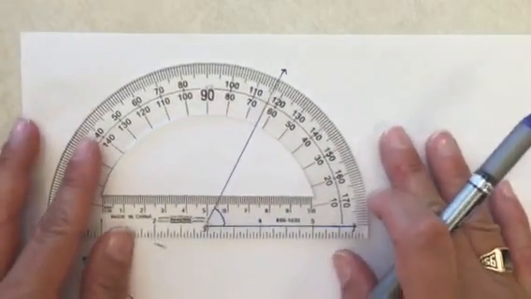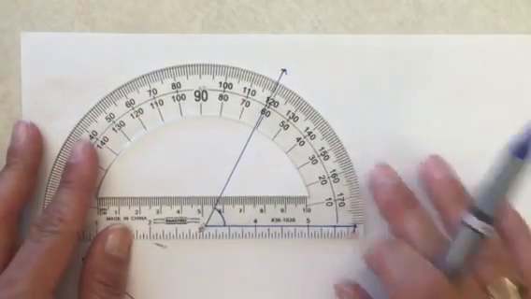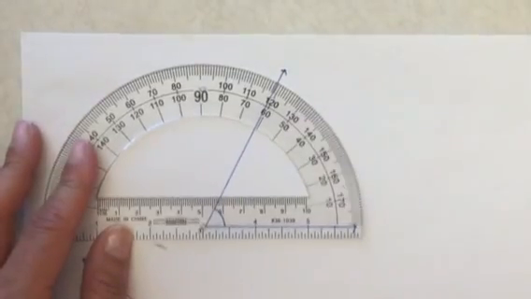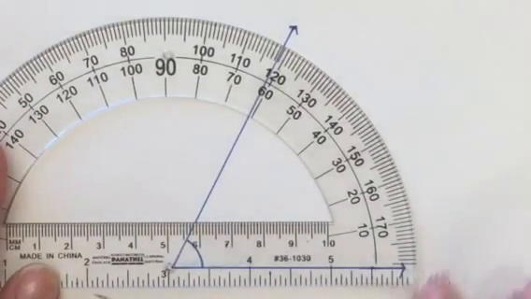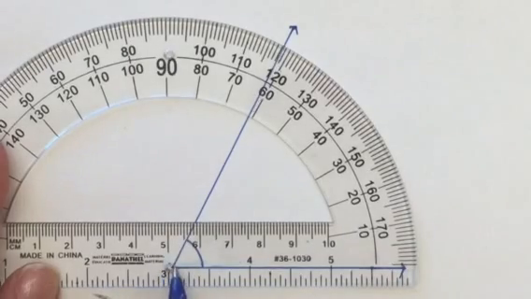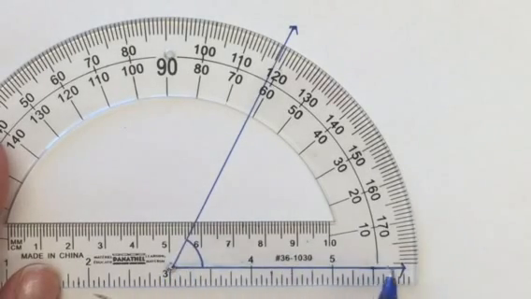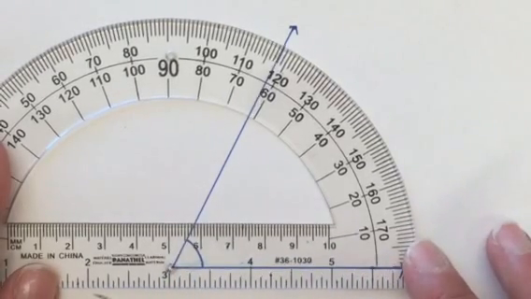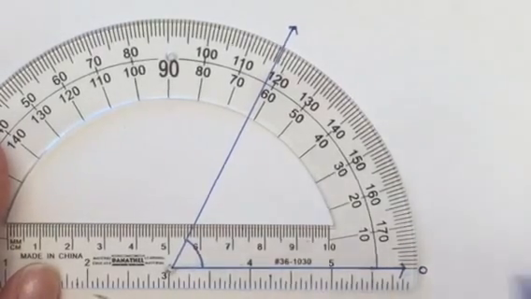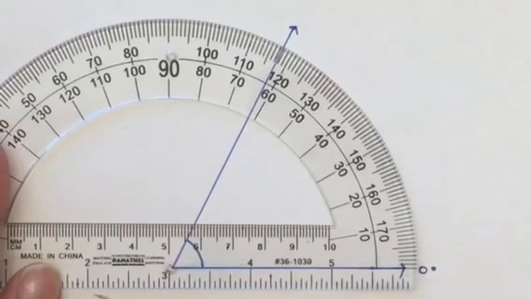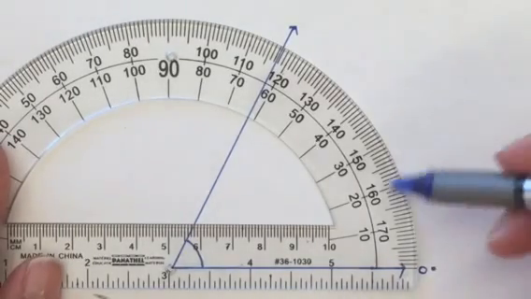So let's line this up. You can see it in the center. I'll zoom in a little bit more for us. There we go. And now, this is the line I was telling you about. You have to make sure that this line lines up at the beginning at the zero line. This is your zero line right here, okay? 0 degrees.